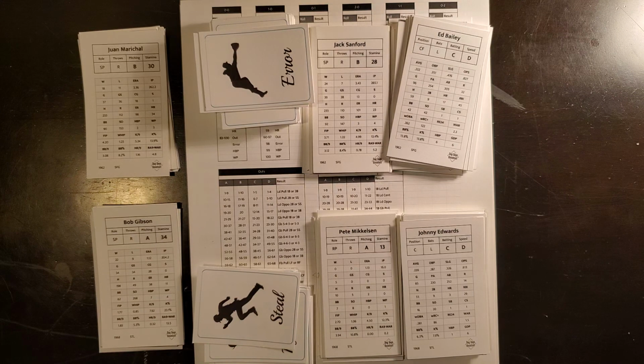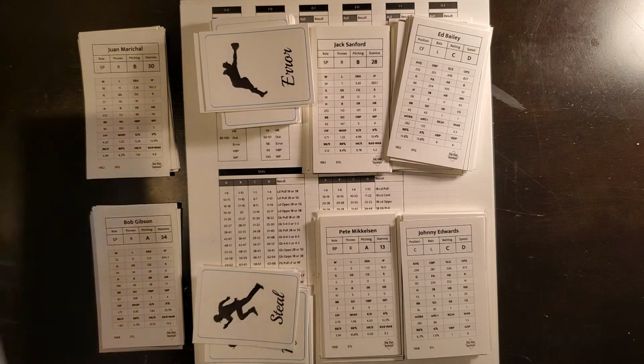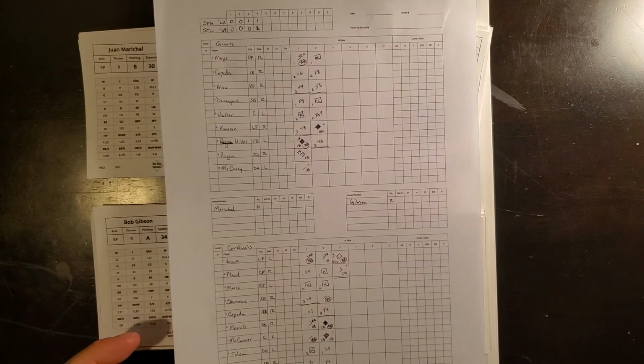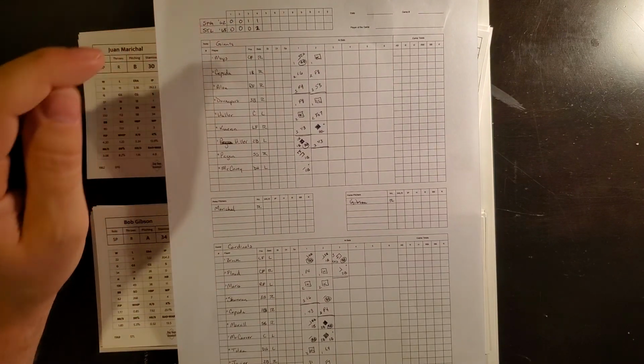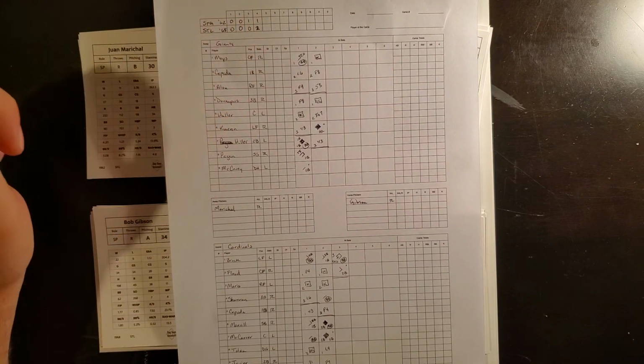All right, I think that's it. I am out of time. I thought I was going to be able to do a little demo as well, but I'm not going to be able to do that right now. But I'll finish up. I have a game going here that you can see. So this is the Giants at the Cardinals. It's 2-2.